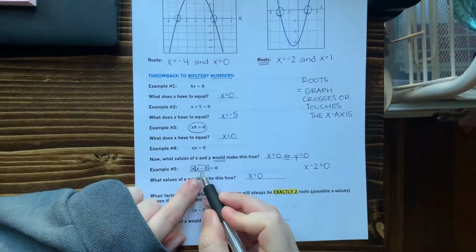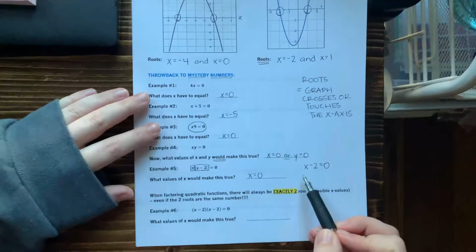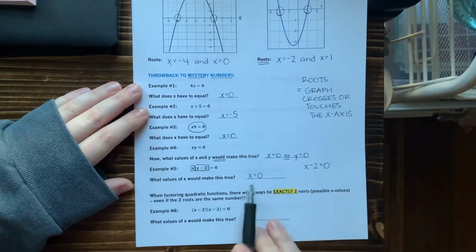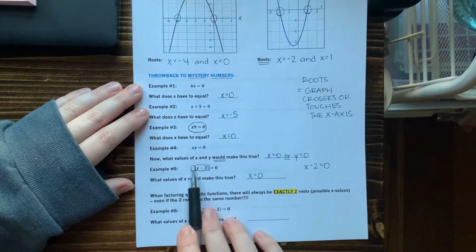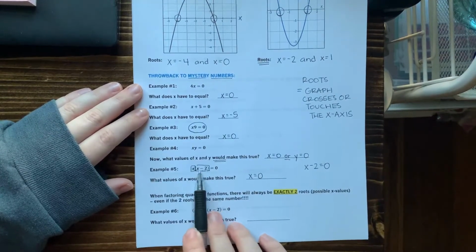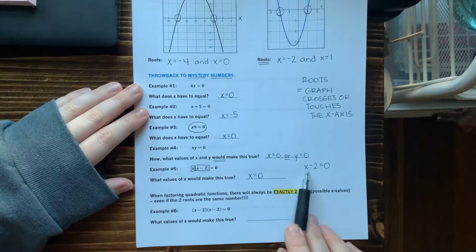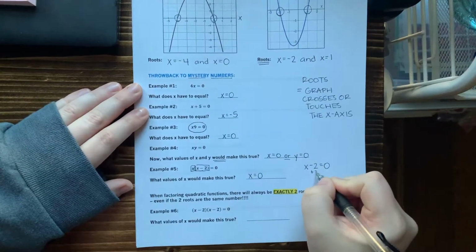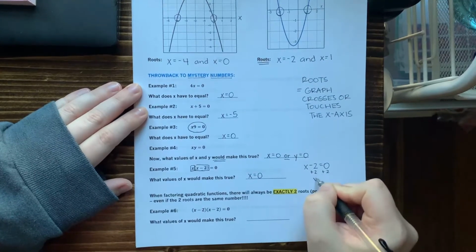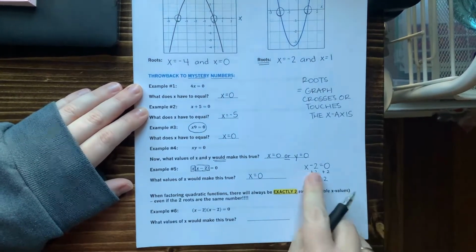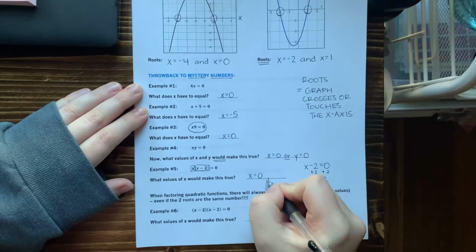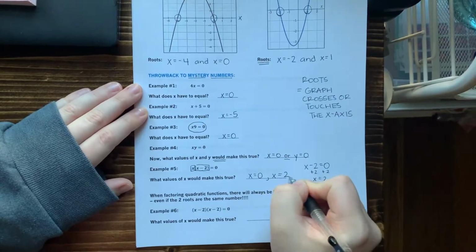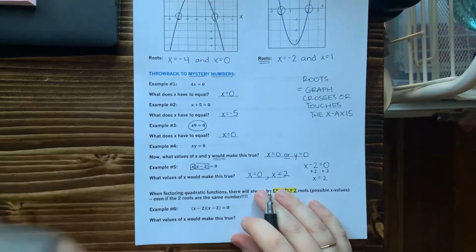So we take these two pieces, we say either one of them is equal to 0 or the other is equal to 0. So either x equals 0, just this piece, or x minus 2 equals 0. Well, what minus 2 equals 0? We can add 2 to both sides, or we can just know in our head what minus 2 equals 0. So that's going to be x equals 2. Okay, so we're building up to this.